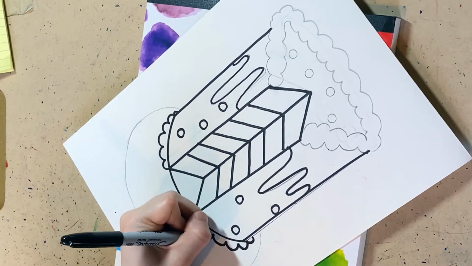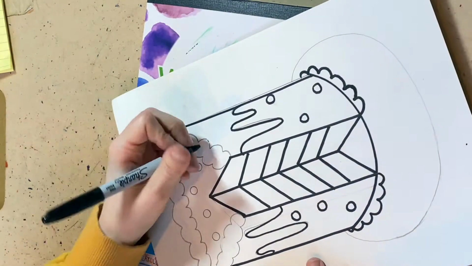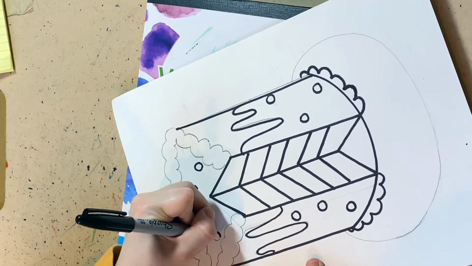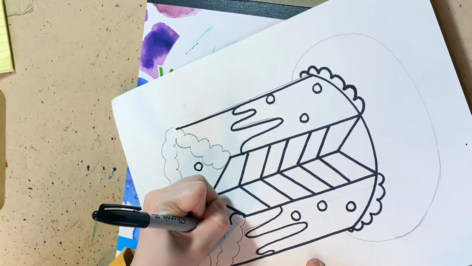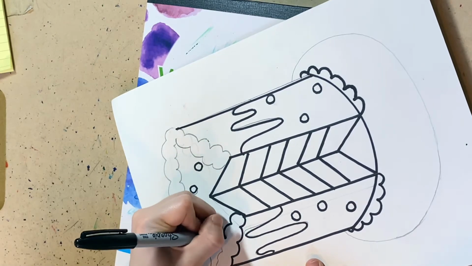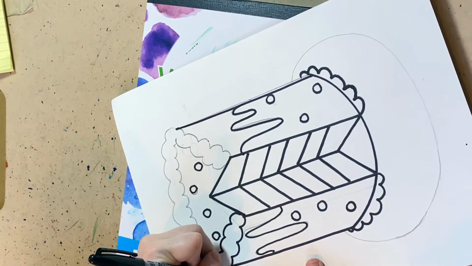Cake can't be floating up in air. It needs to be on a plate. Just by creating the cake is actually making me very, very hungry. I'm assuming that you feel the same way.